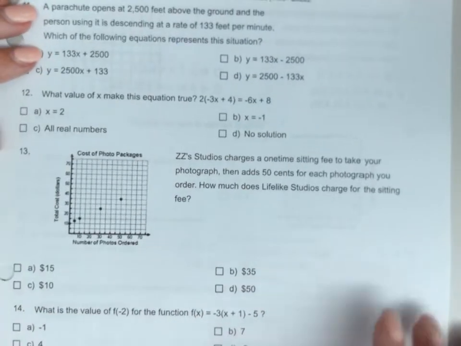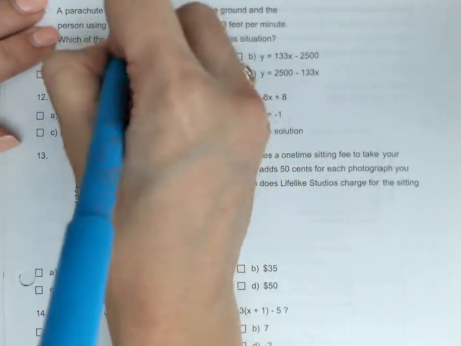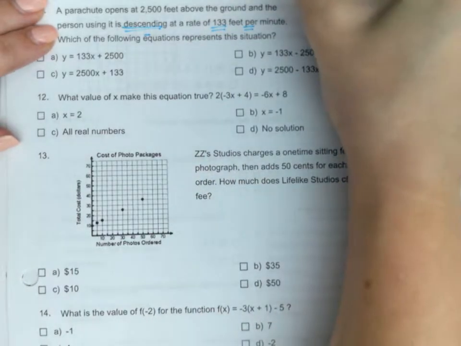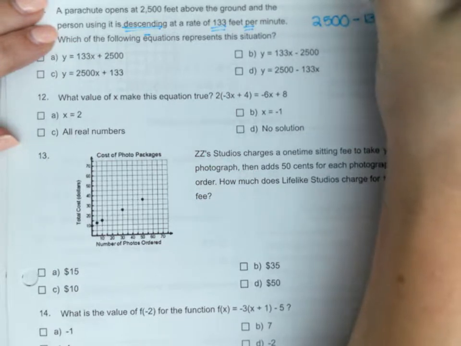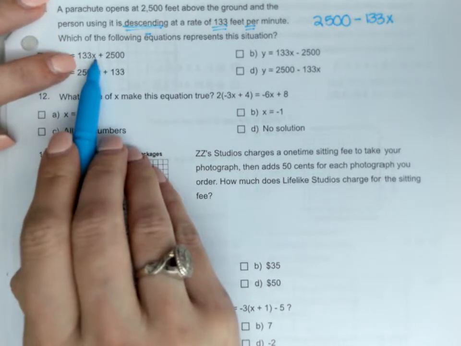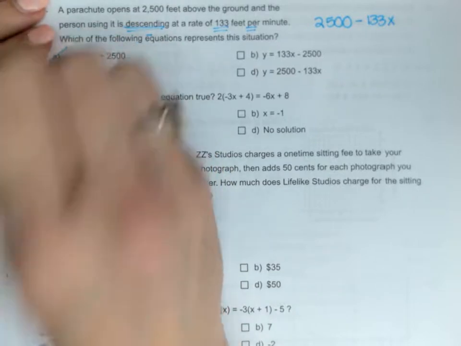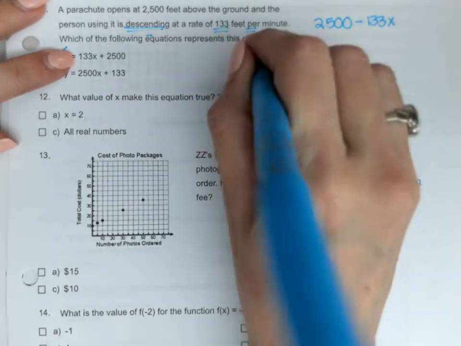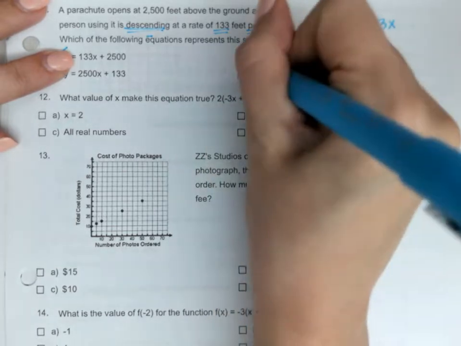A parachute opens at 2,500 feet above the ground, and the person using it is descending, so again, it's a negative, at a rate of 133 per minute. So we're starting at 2,500, we're descending at 133 per minute. So this has 133 per, but it's not descending. This does not have 133 per. This has 133 per, but this has a negative starting value, not a negative rate. Starts at that 2,500 and it's got a negative 133.